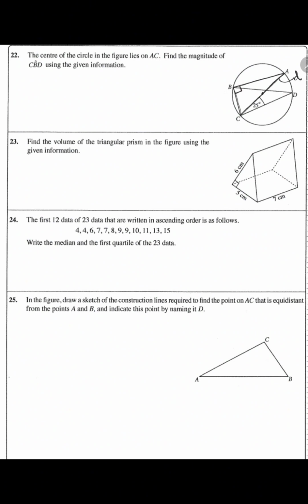Then find the magnitude of CBD, this angle. How much, using the given information? I can write ABC angle is 90. This is half circle angle on circumference.